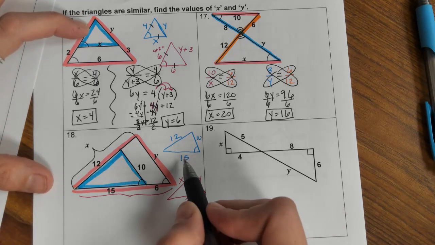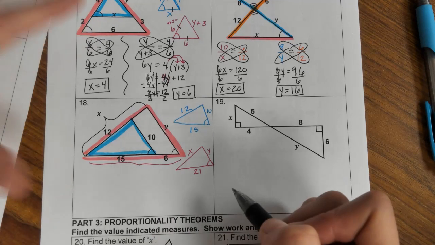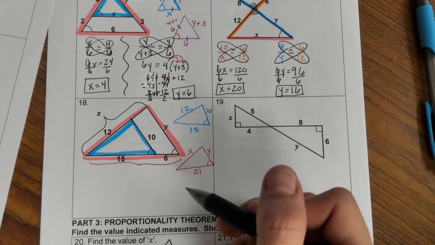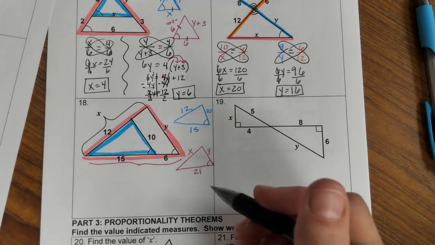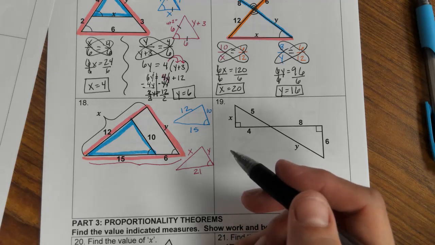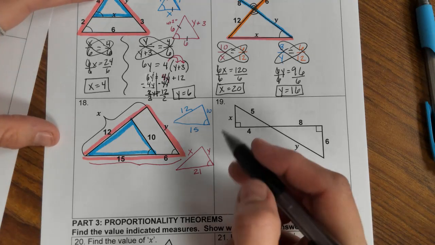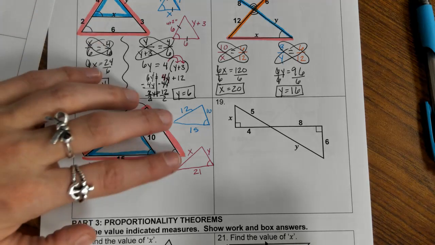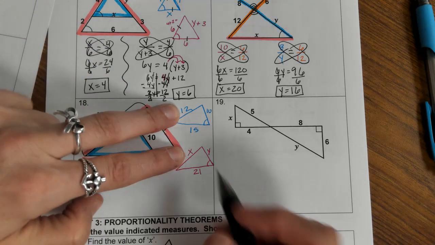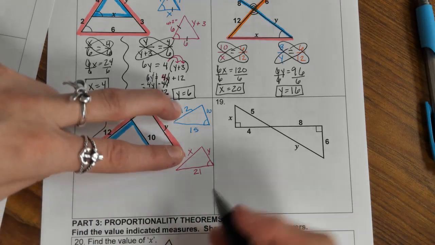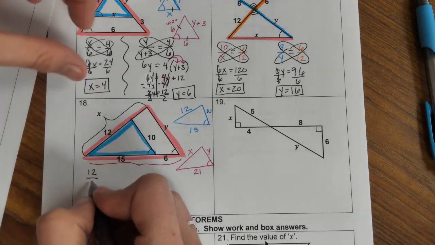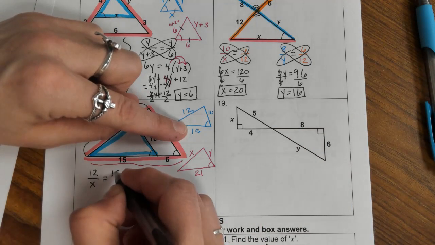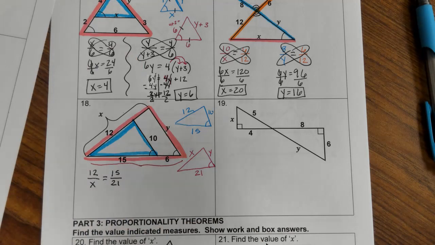Now going from 15 to 21 is not really an easy number to figure out what to multiply by. I do know that I've got some students who know how to work backwards to figure out what the scale factor is. That's fine. I trust them to do that, but I don't want to confuse you the day before the test, okay? So we're just going to continue here. I've got 12 corresponding with x because these are both across from the congruent angle. So I will have 12 over x. I will set this equal to the 15 over 21. Pause it, solve for this.